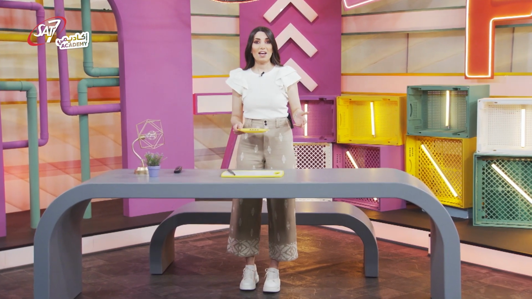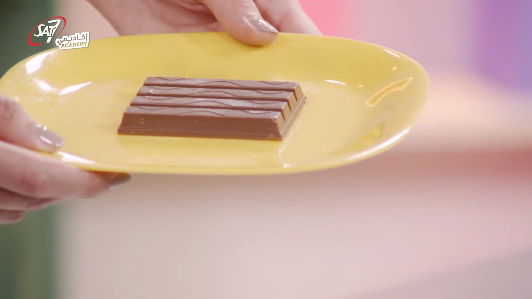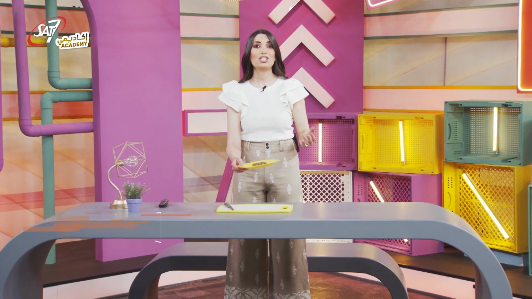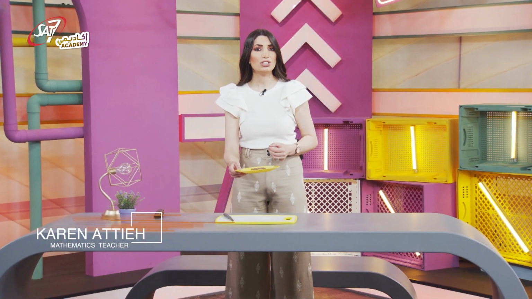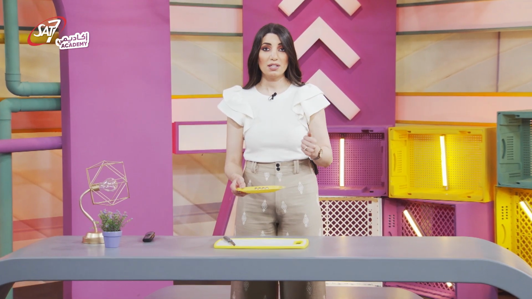Hi friends! I shared a chocolate bar similar to this one with a friend. I ate a quarter and she ate half. How much did we both eat together? This chocolate bar is already divided into 4 segments.